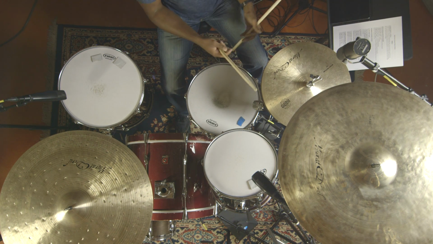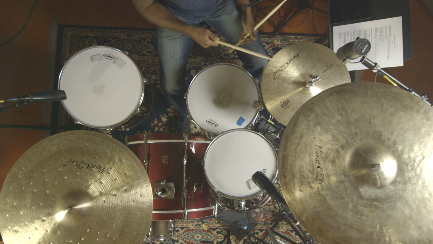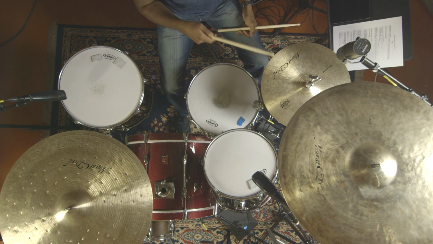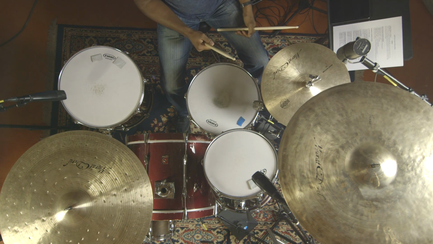Okay, now with the hi-hat, you have 3 different ways that you can play the hi-hat. The first one is called the crashing of the hi-hat. This is when you open up the hi-hat and you hit it, allowing the top and bottom hat to crash together like this. That's a high dynamic.